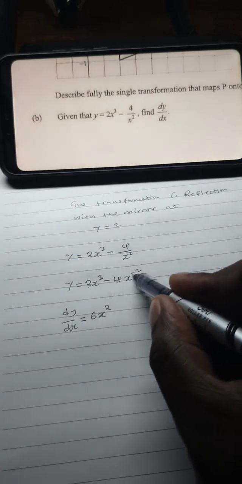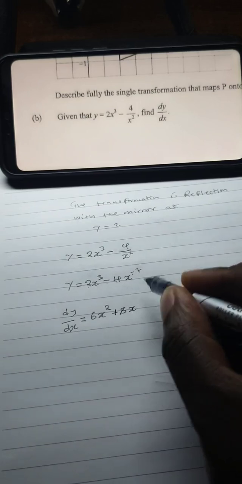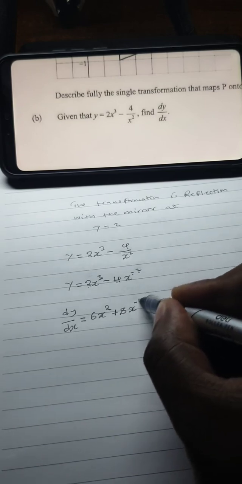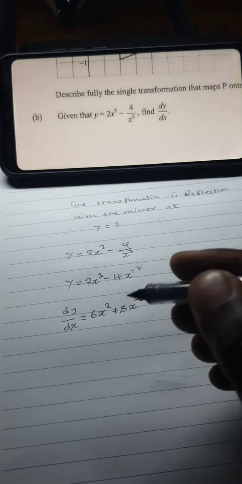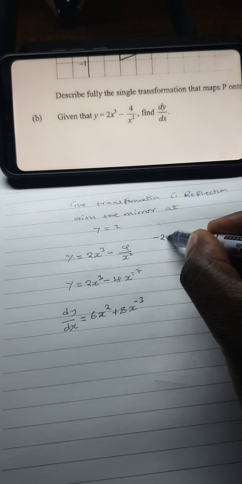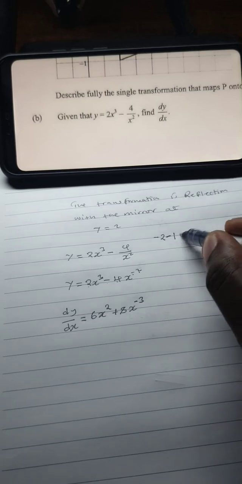Negative 4 times negative 2, it is positive 8. Then if we say negative 2 minus 1, it will be negative 3. Let me explain this. Negative 2 reduces by 1. Whether it is positive or negative, it will still reduce by 1. So negative 2 minus 1 is negative 3.